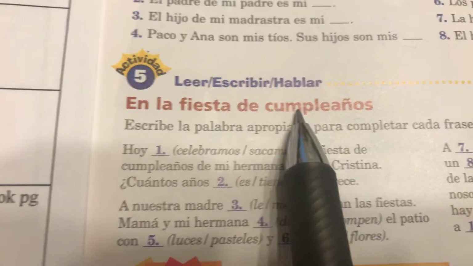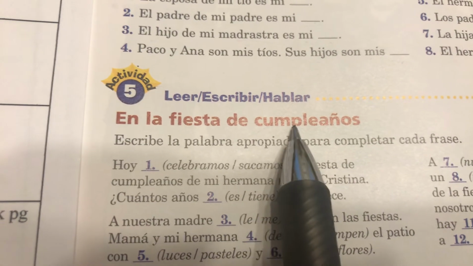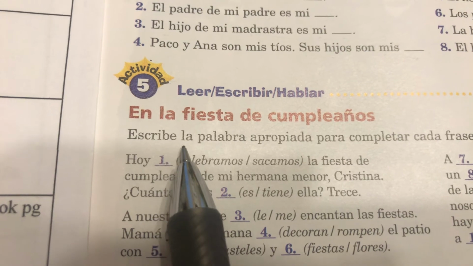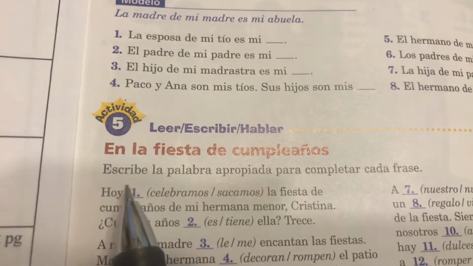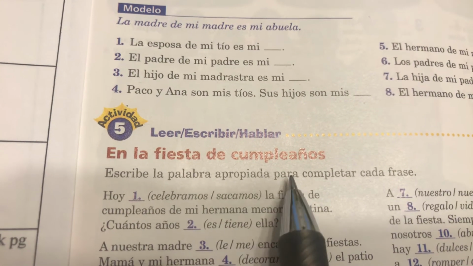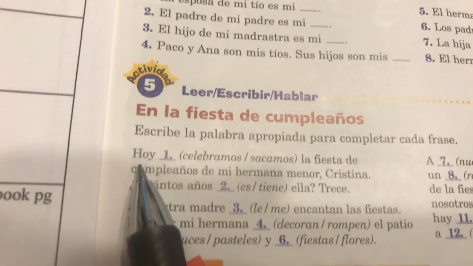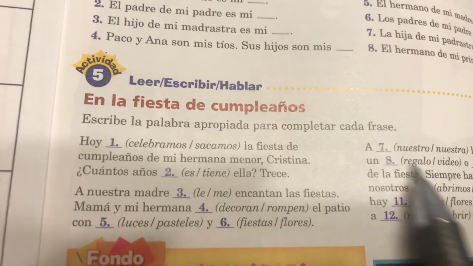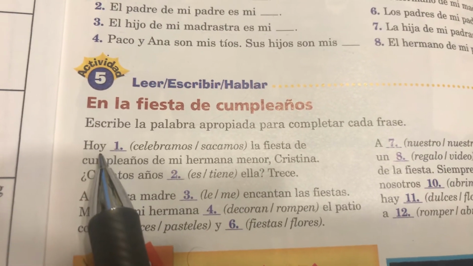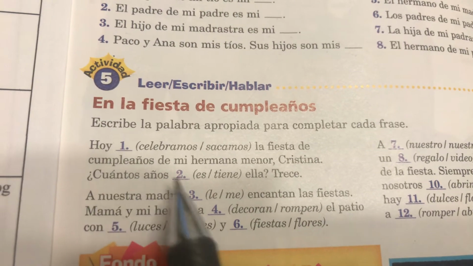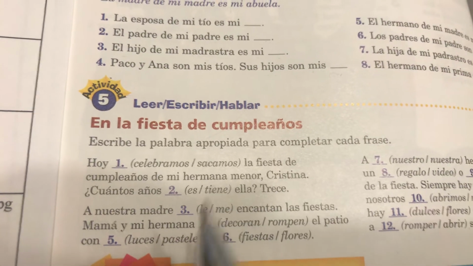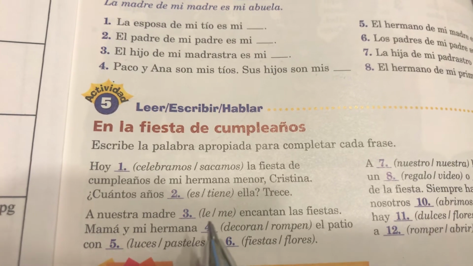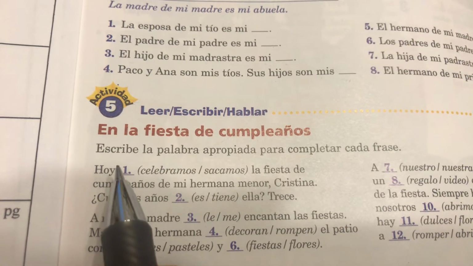En la fiesta de cumpleaños, at the birthday party, escribe la palabra apropiada para completar cada frase. Write down the appropriate word to complete each phrase. Why don't you do the same thing? These are based on your vocabulary words. On a sheet of paper, fill in these blanks, pause the video, then come back, push play, and see if you got them correct.